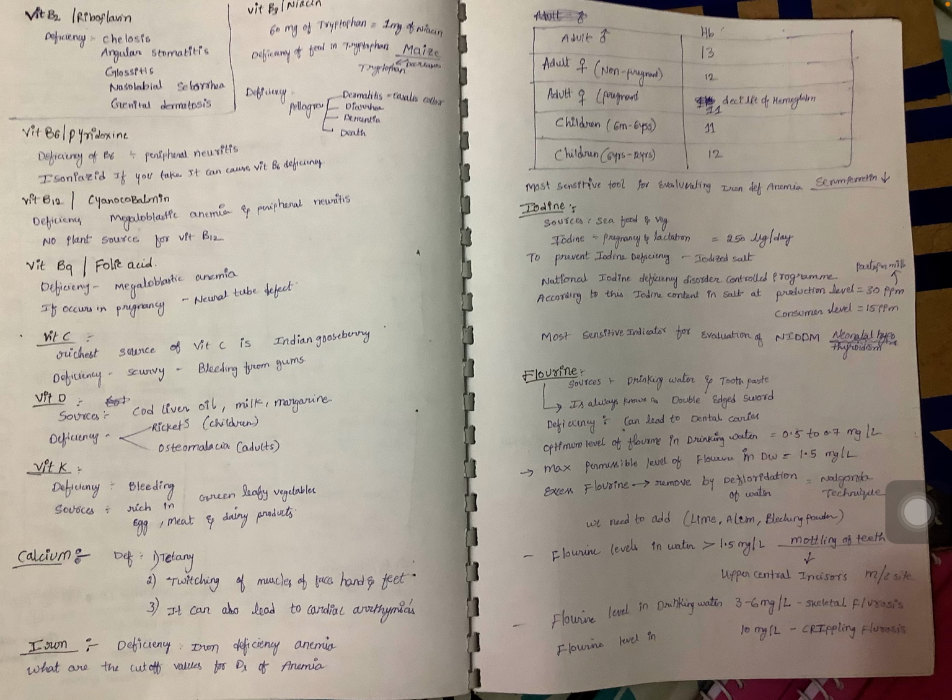The fluorine source of drinking water and the toothpaste is always known as the double-edged sword. The deficiency can lead to the dental caries. The optimal level of the fluorine in drinking water is 0.5 to 0.7. The maximum permissible level of the fluorine in drinking water is 1.5 mg per liter, and the excessive fluorine, that is the removing, is the defluoridation and the Nalgonda technique. We need to add the lime, alum and the bleaching powder.